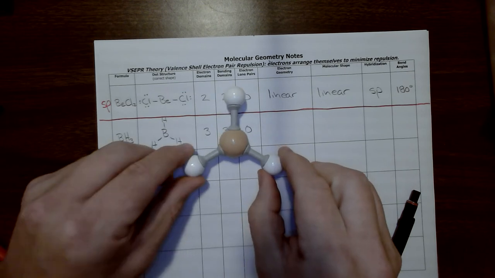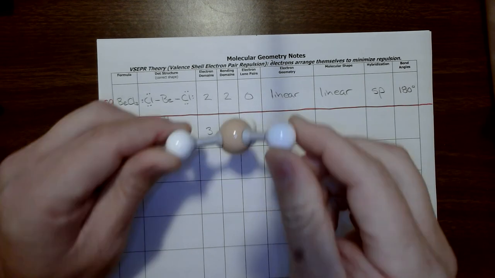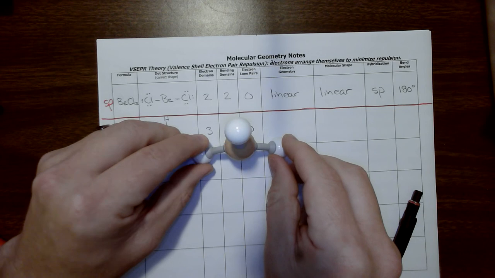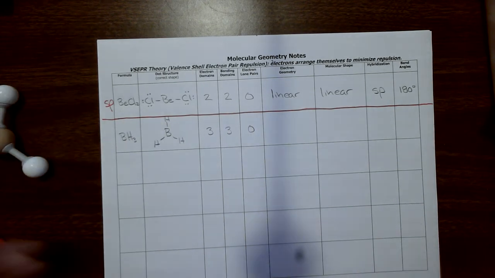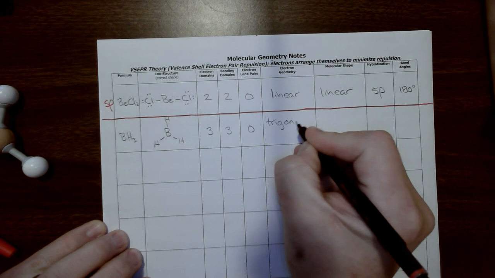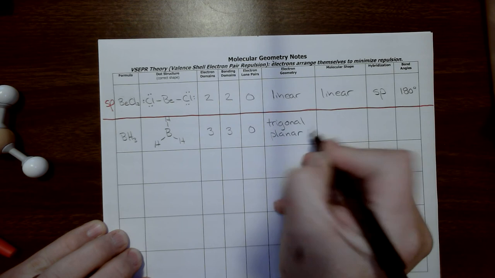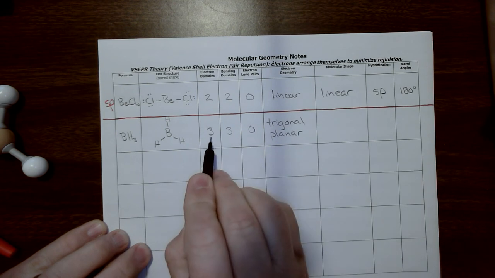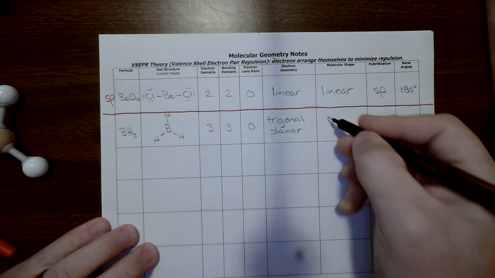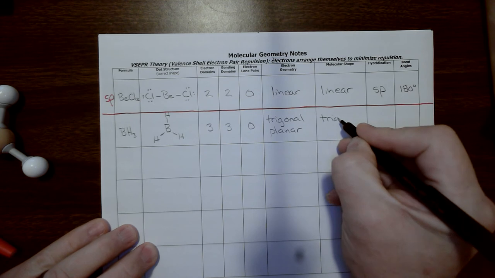And if you'll notice, it looks like a triangle. So there's a triangle and it's in a single plane, right? It's not three-dimensional, it's just in a plane. So if I have this, then we say that this is trigonal for the triangle, trigonal planar, because it's on a plane. Now, because the bonding domains are the same as the electron domains, it also has a molecular shape that is trigonal planar.